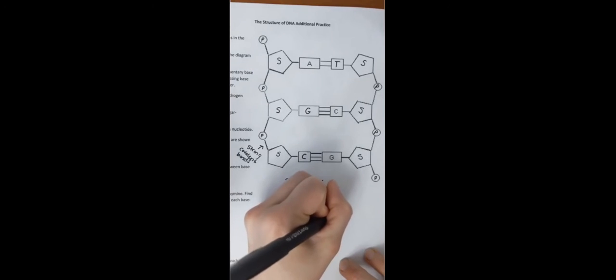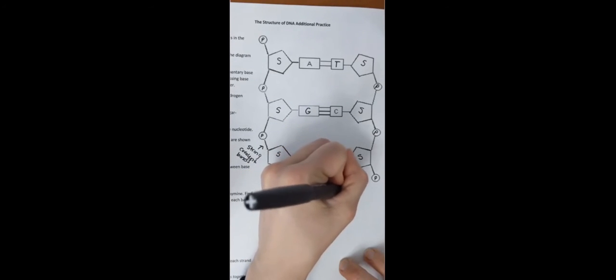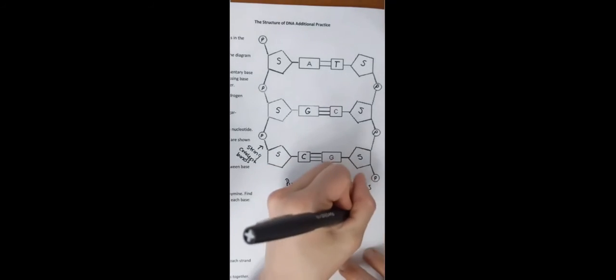Whereas your cytosine and thymine are going to be single ring structures. These are your pyrimidines, and because they are a single ring, they are smaller.